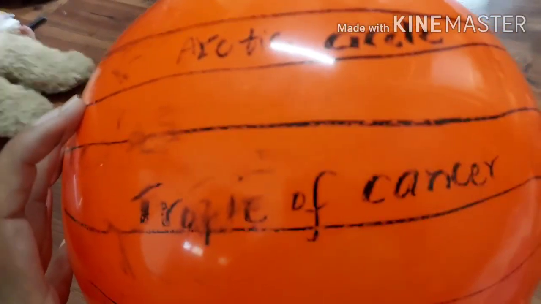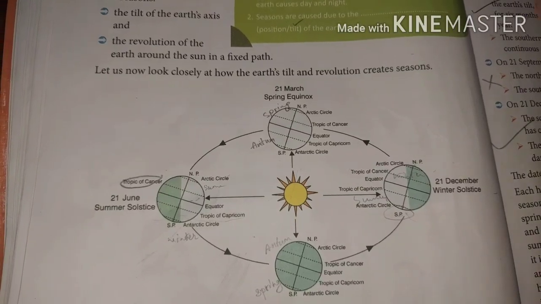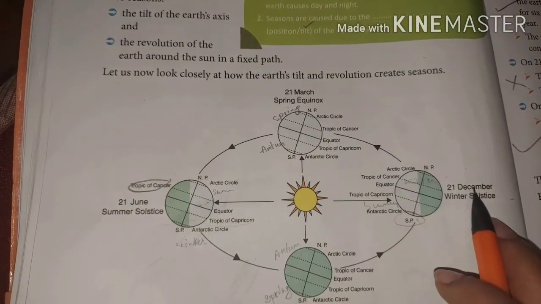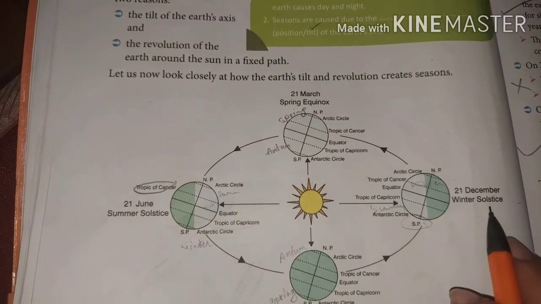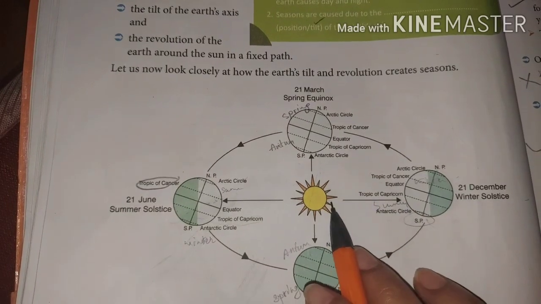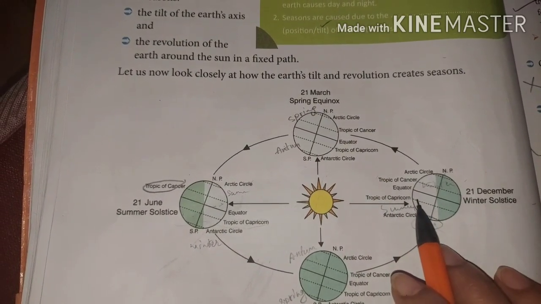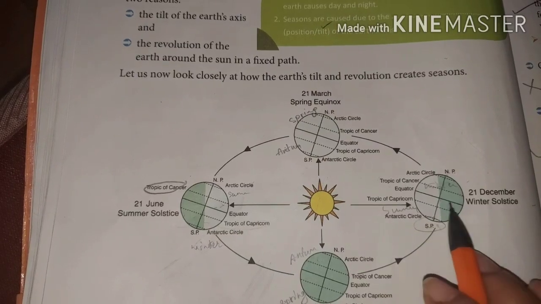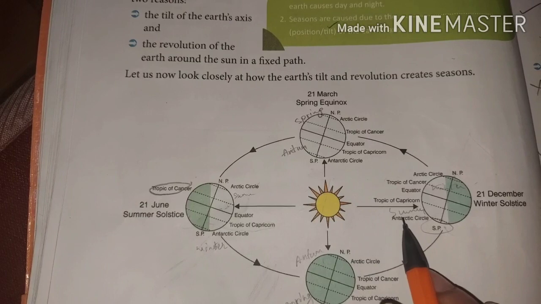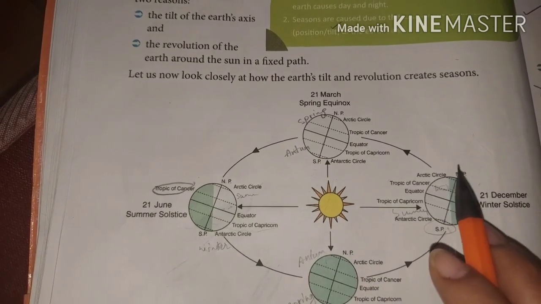So let us look closely. Now look at this diagram which is given in your book. Here on 21st December, winter solstice happens. What happens in this solstice? Let us look. When the sun's rays fall on the Tropic of Capricorn, the southern hemisphere will be having summer and the northern hemisphere will be having winter.